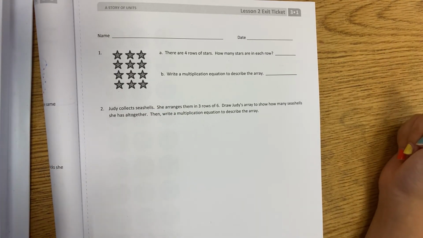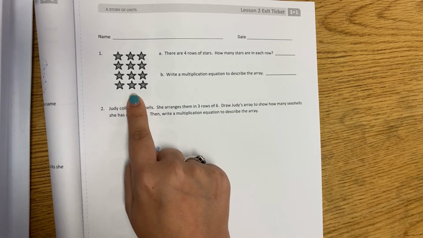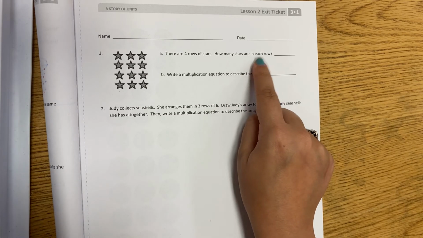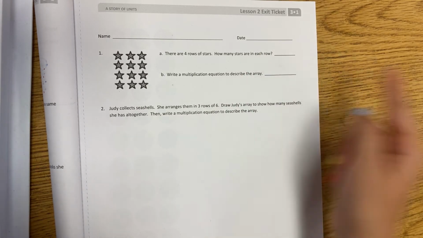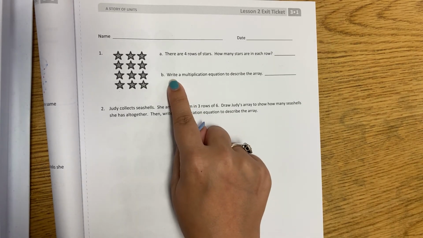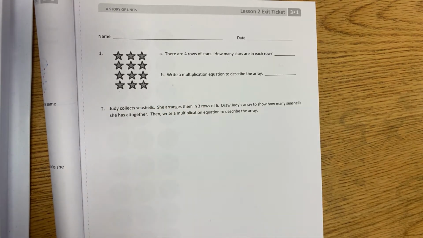It's only 2 questions again. In question number 1, you have to figure out how many stars are in each row. Remember, each is the important keyword here. Go back to the beginning of the video to remember what each means. And then you would also need to write a multiplication sentence that goes along with this picture.